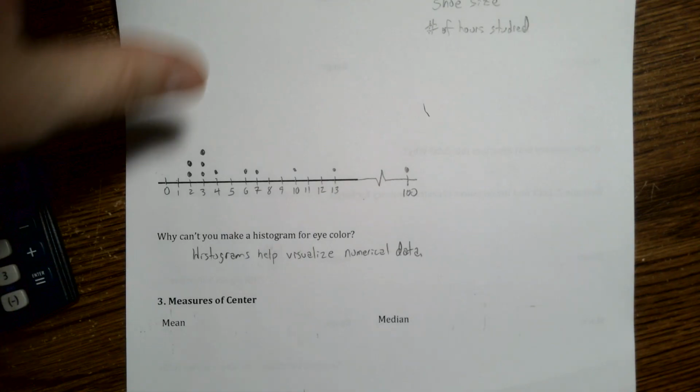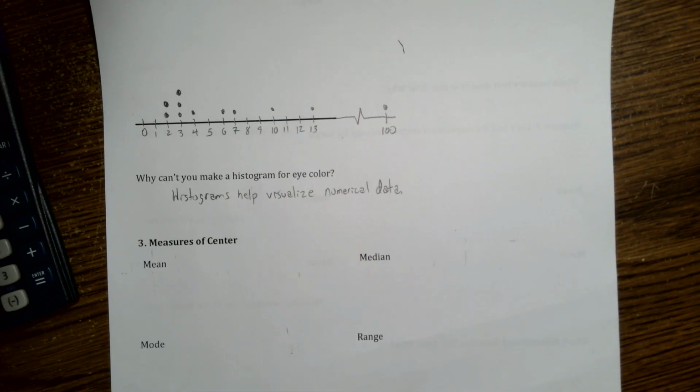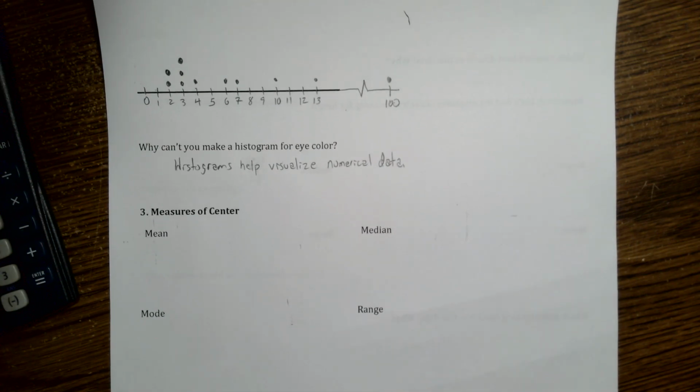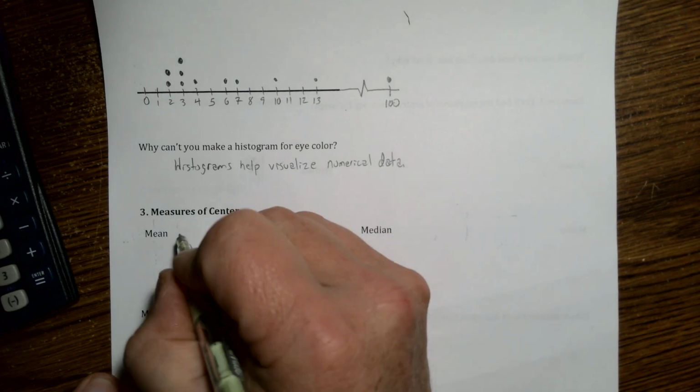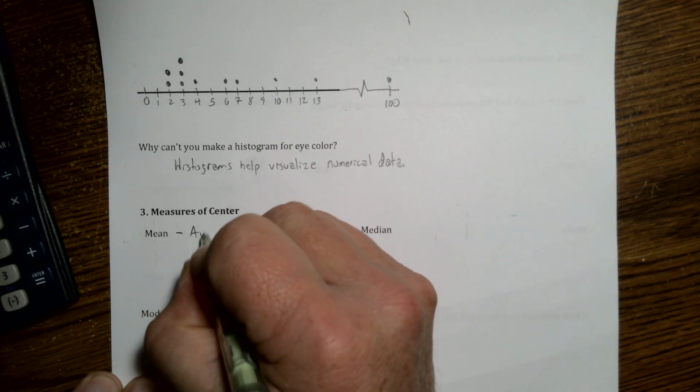All right. And now for the next part here, we're going to start talking about what we call measures of center. And so measures of center, we're going to talk about the mean, median, mode, and range. Now, mean is just another word for average.